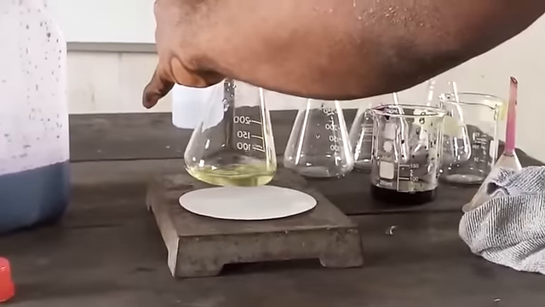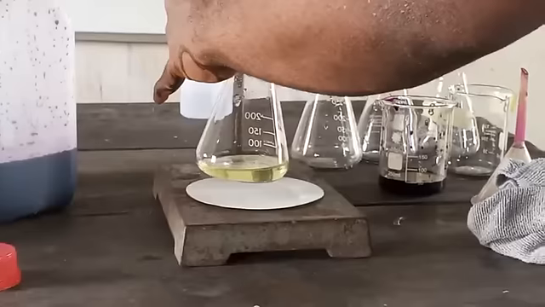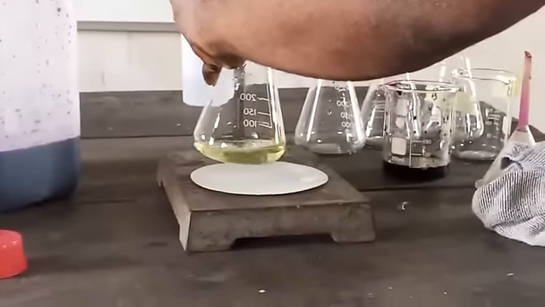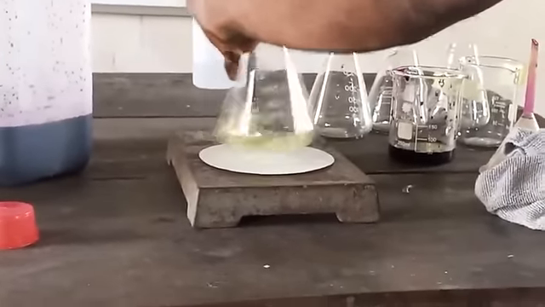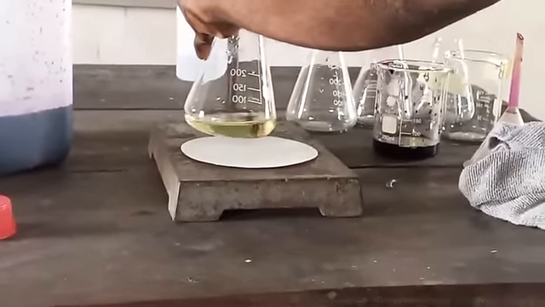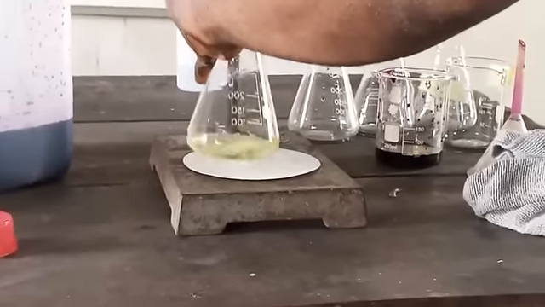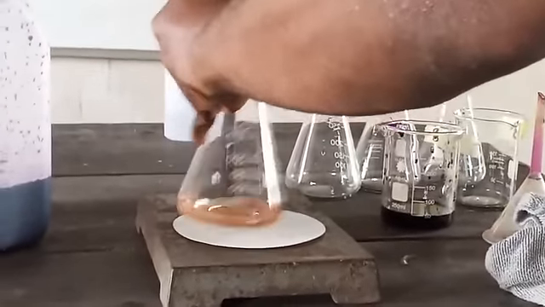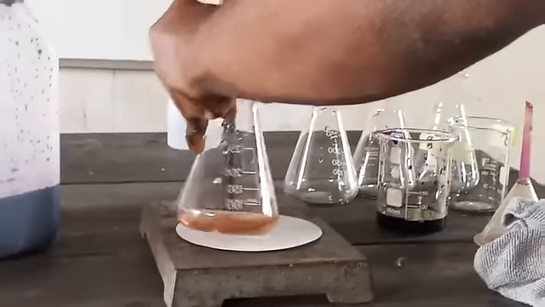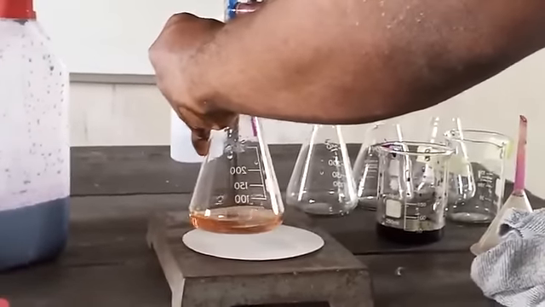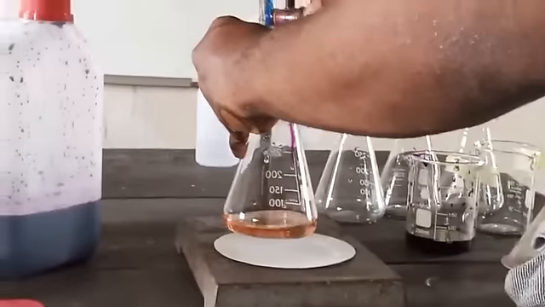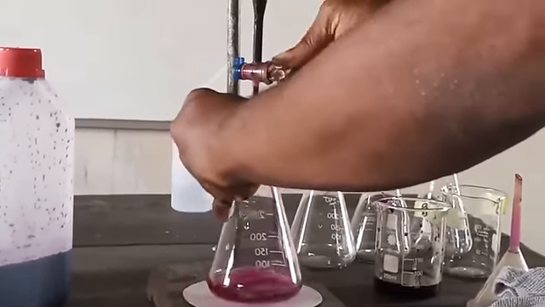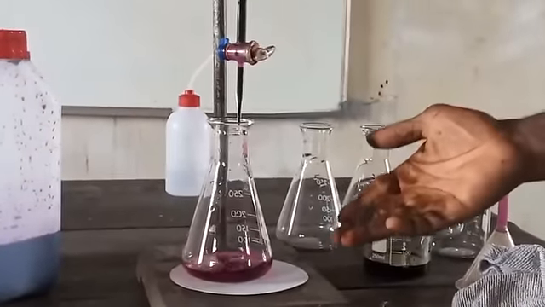Take it drop by drop. We're getting to the point. You see, it has changed. We add one more drop. It's somehow brownish. We add one more drop. That's okay. You see, that's the end point.